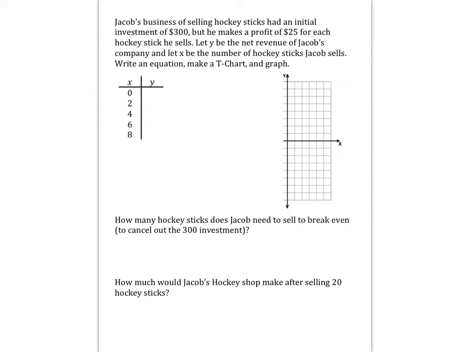Okay, so let's start here by first writing our equation. So to write this equation, we know that for the number of hockey sticks Jacob sells, he earns $25 for each of those.